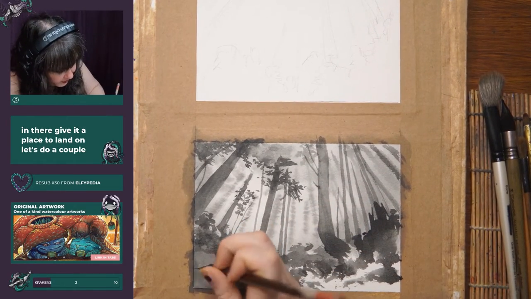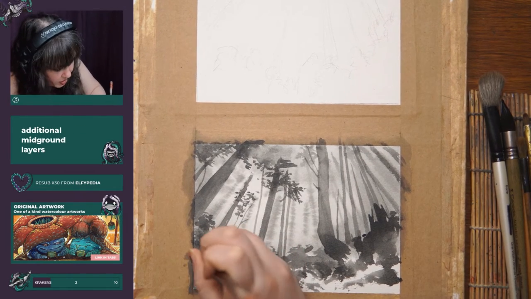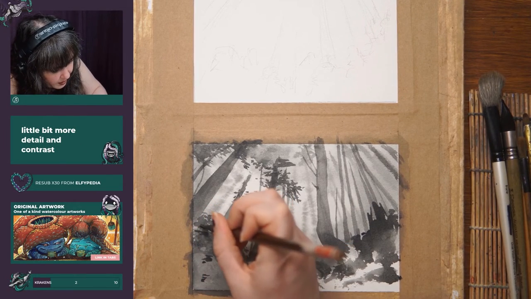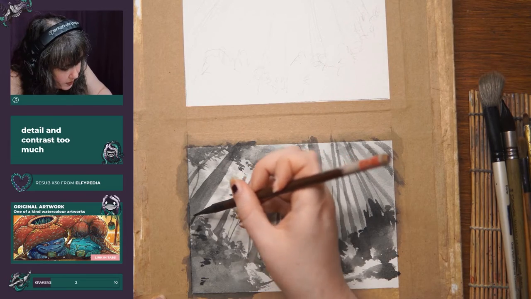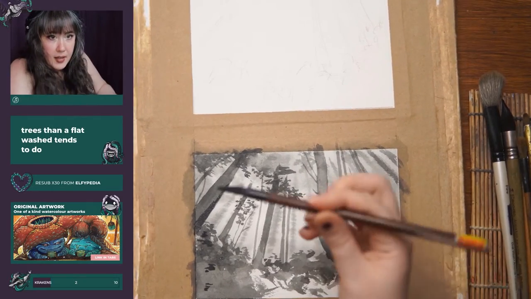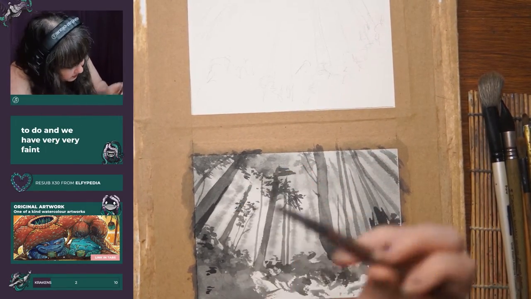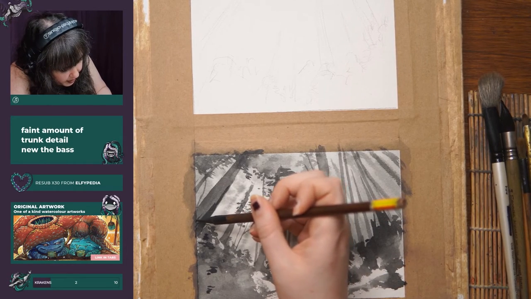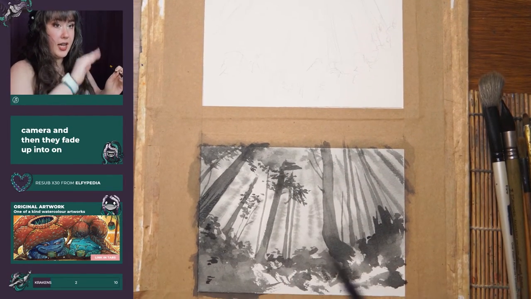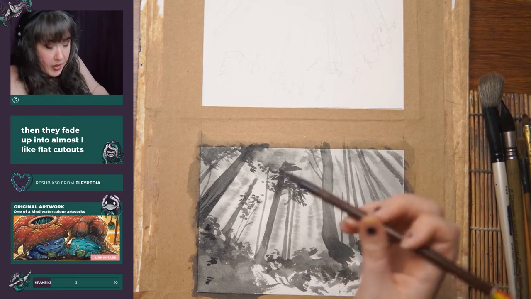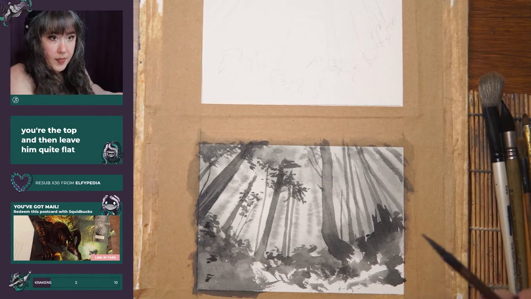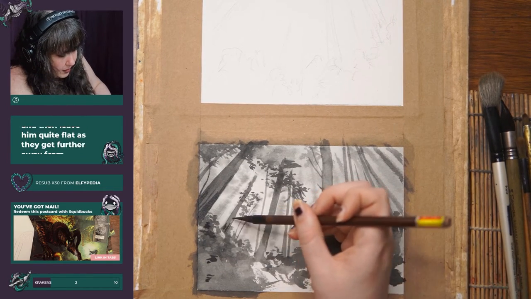Let's do a couple of our additional mid-ground layers just to add a little bit more detail and contrast. Don't want it to have too much, but there is a bit more going on with some of these trees than a flat wash tends to do. We have a very, very faint amount of trunk detail near the bases where they are closer to the camera. And then they fade up into almost like flat cutouts near the top. So we can do that and then leave them quite flat as they get further away from the camera.